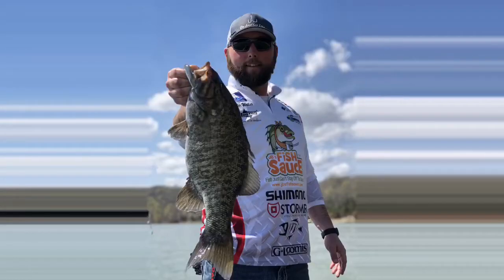So here is a decent fish I caught in the Shimano Owners Tournament a couple weeks ago at Cumberland. 4.5 pound smallie. Not a bad fish.